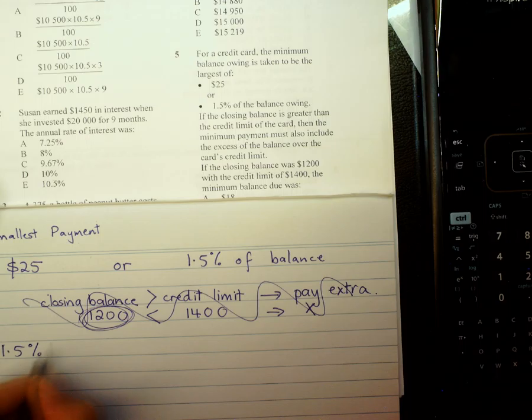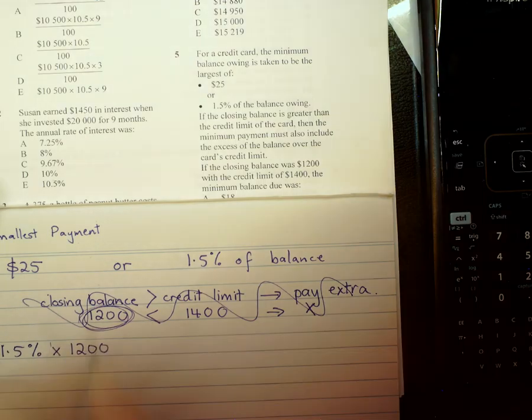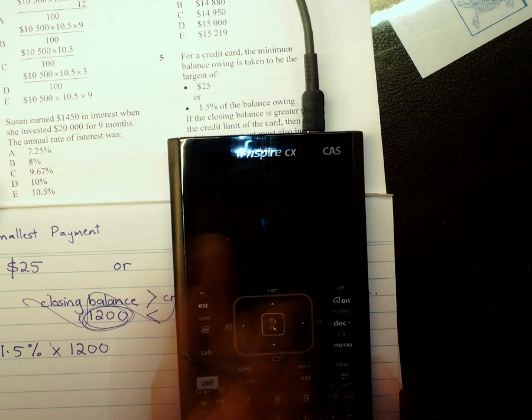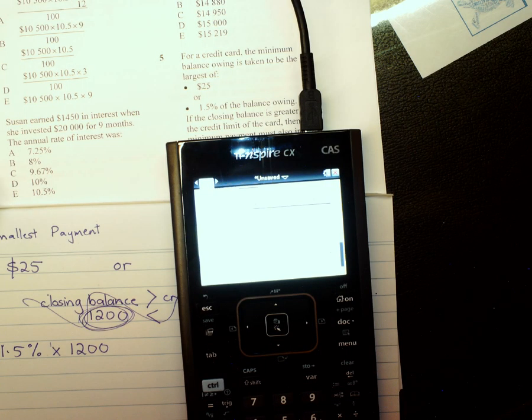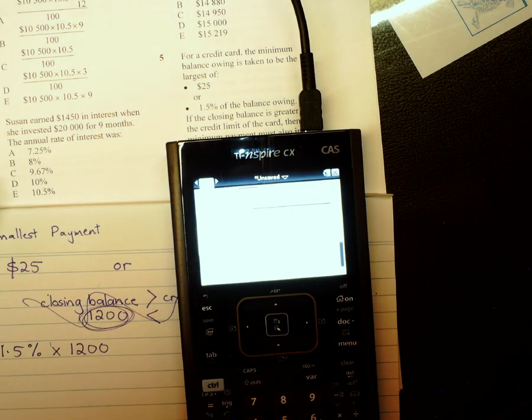times 1,200, which I'll put in, but I don't think you can read the screen. I can. It's a pest that you can't. 1.5, it's this little button over here to find the percent sign, times by 1,200, because it's 1.5% of 1,200. Of means multiply, and that gives me $18.